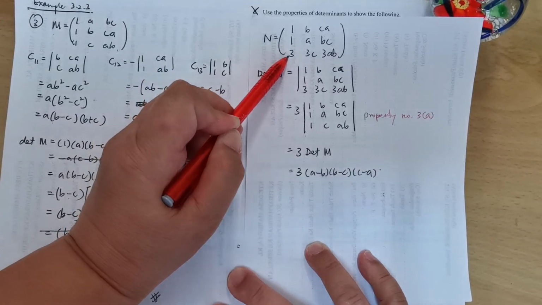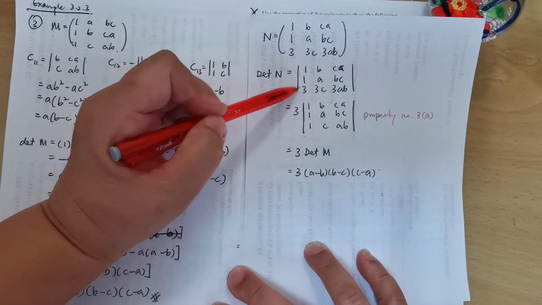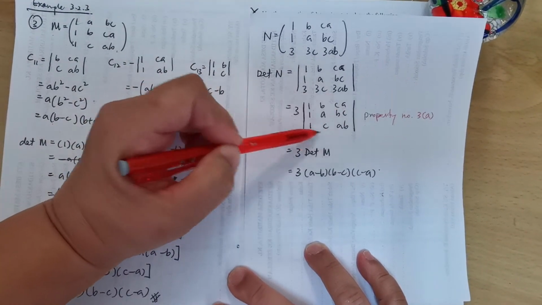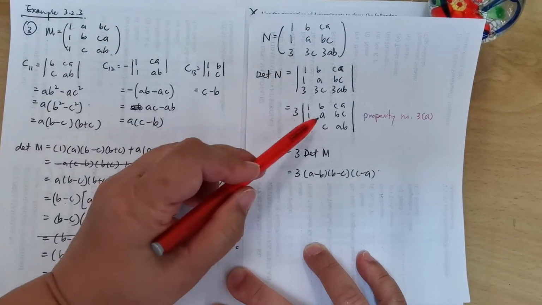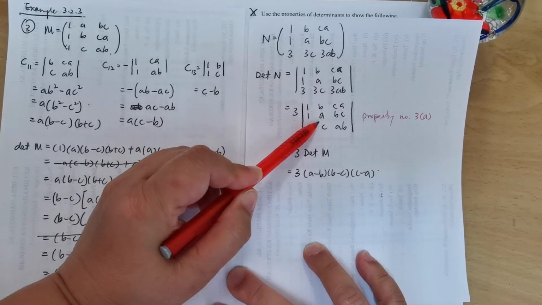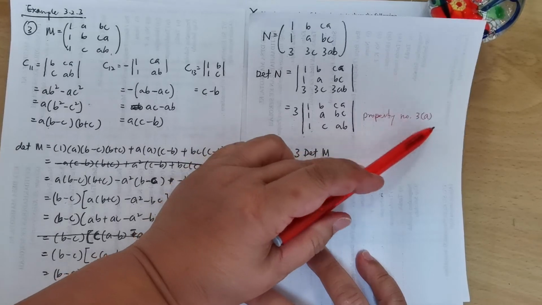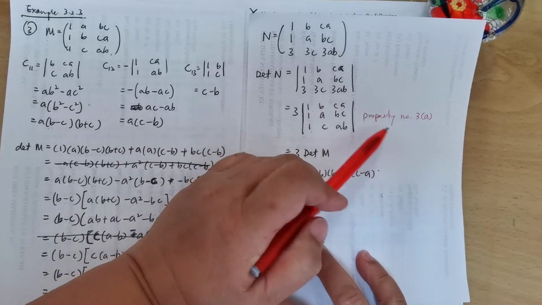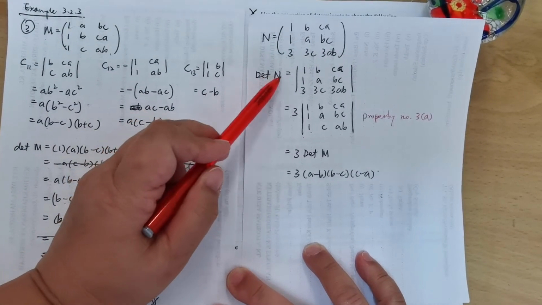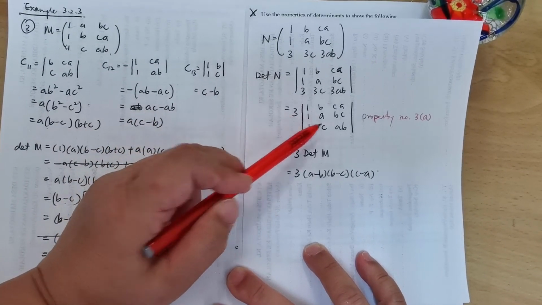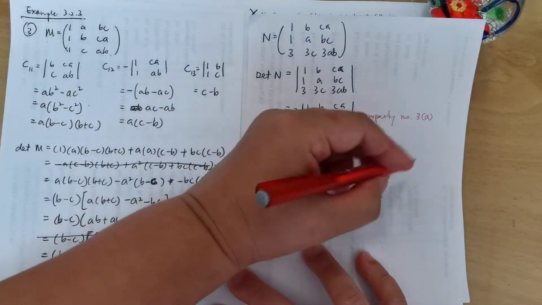When I take out the 3, this is actually the determinant of M. So we are using property number 3A. You can refer back. So the determinant of N is actually 3 times the determinant of M. So just write it out. So 2 marks here.